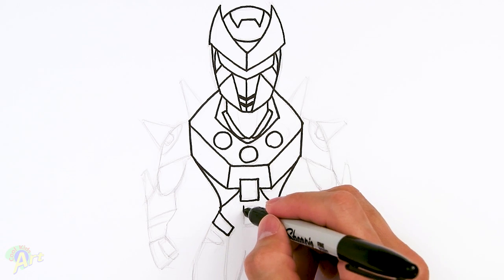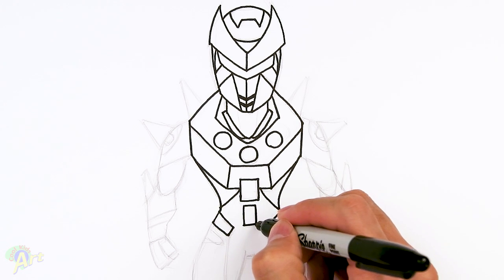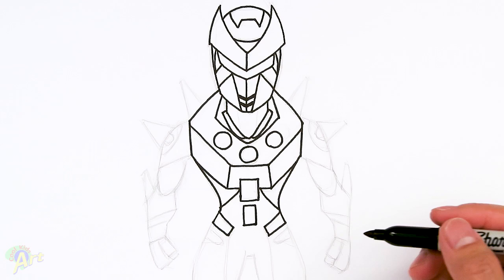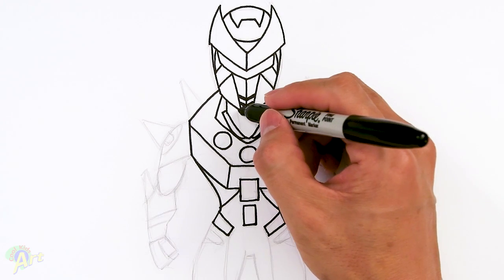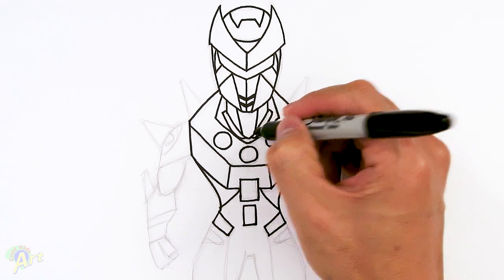And then lastly, right here in the middle, we just draw another rectangle. I know it looks a little bit weird because there's all these little rectangular shapes, but once we color it, it should be pretty cool. All right, and then let's see, we almost forgot, we can add a little bit of detail on the neck right here. Just add 2 little slants.